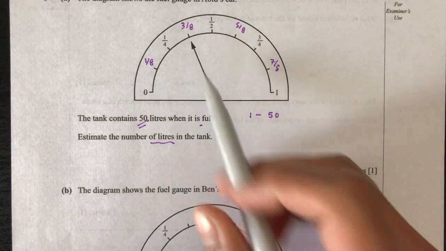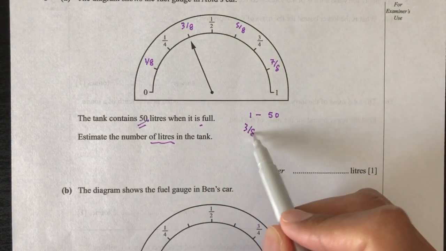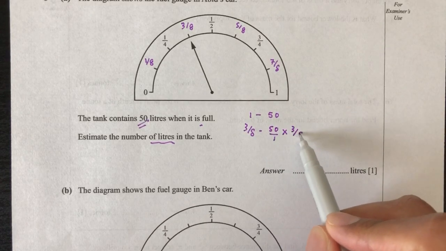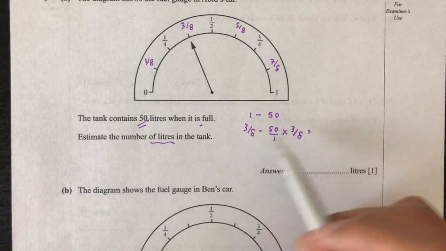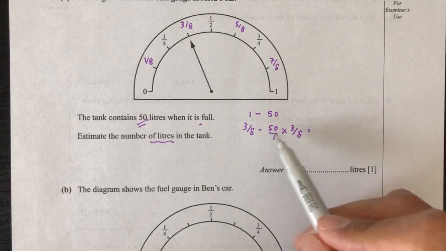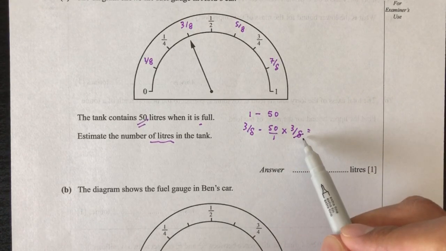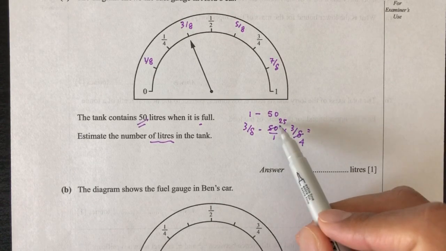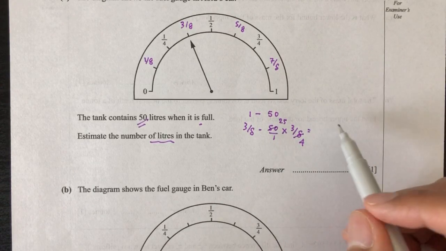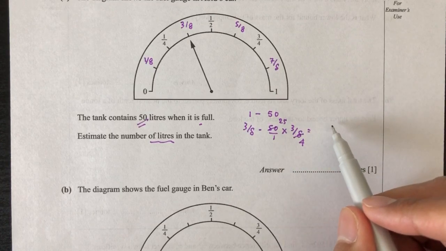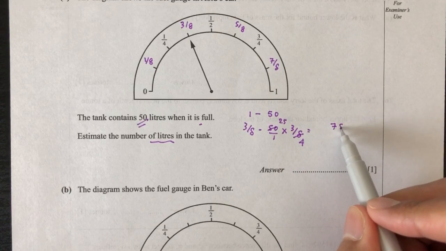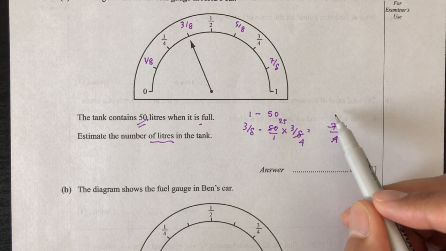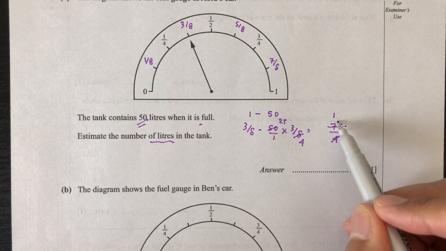So right now, the value is 3/8, which is equal to 50 divided by 1 times 3/8. So let's find out. Divide by 2, we have 4, 25. 25 times 3, that will be 75 divided by 4, will be about 18, 3 remaining.